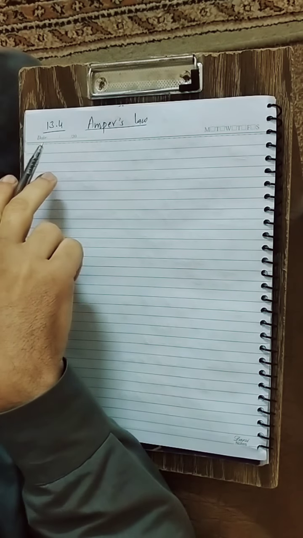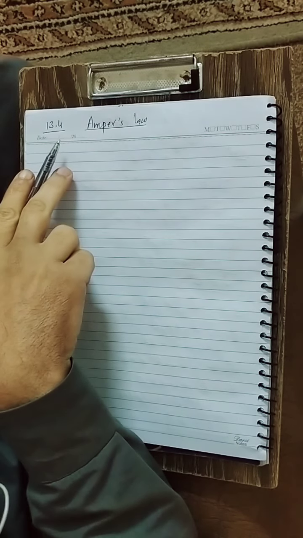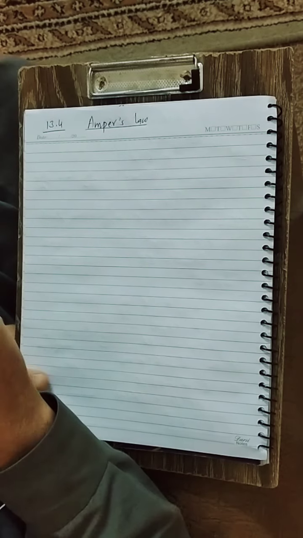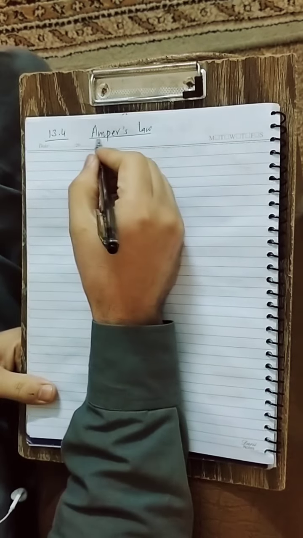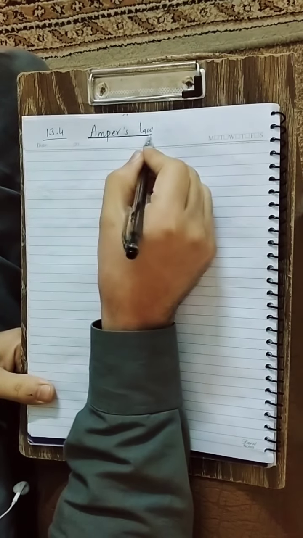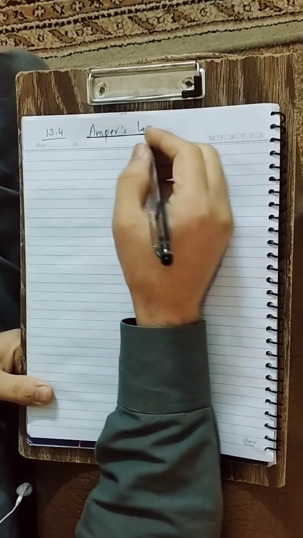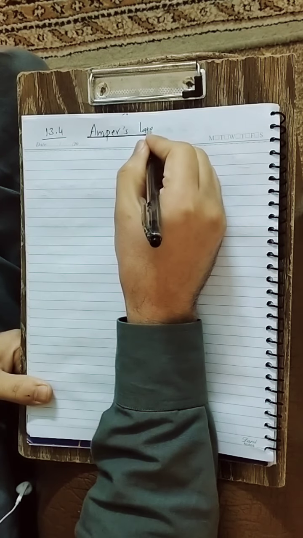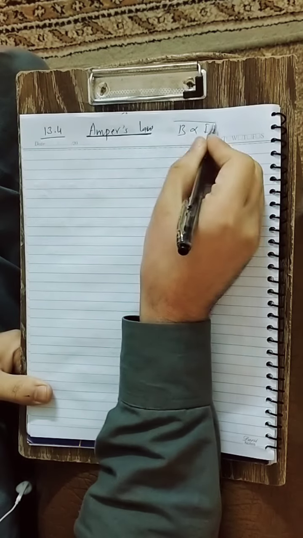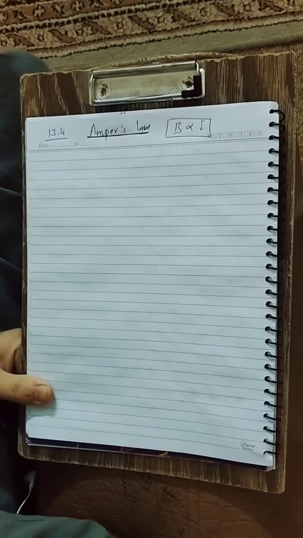We have another topic of chapter number 13, that is 13.4 Ampere's law. Ampere's circuital law has a statement which has two parts. In one part, he said that magnetic field and current are directly proportional.